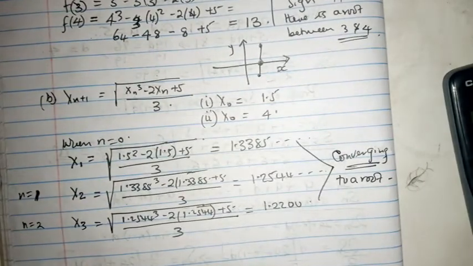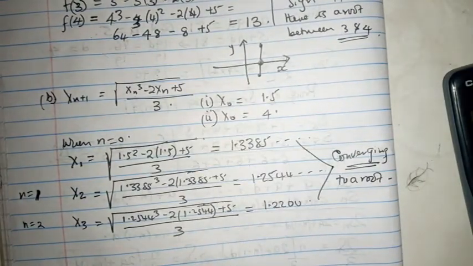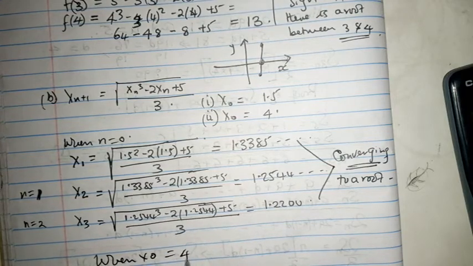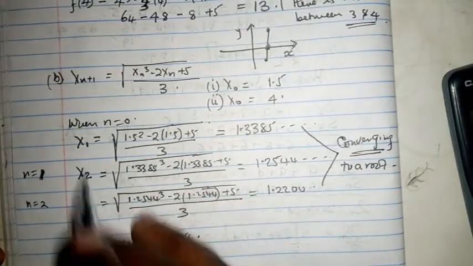Let us now use x0 equal to 4. You repeat the same process.